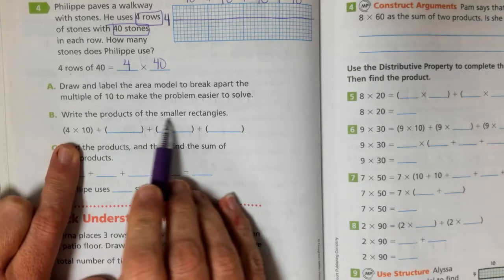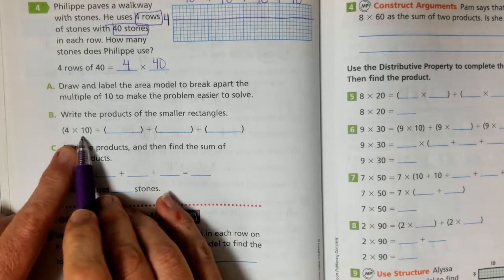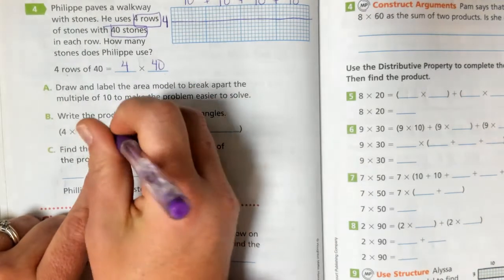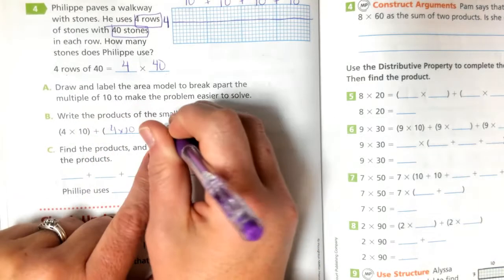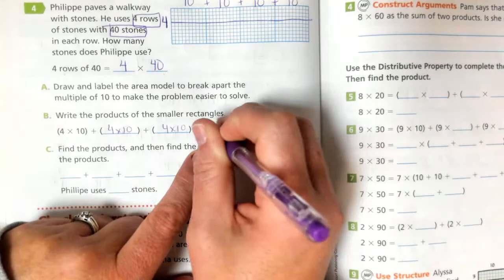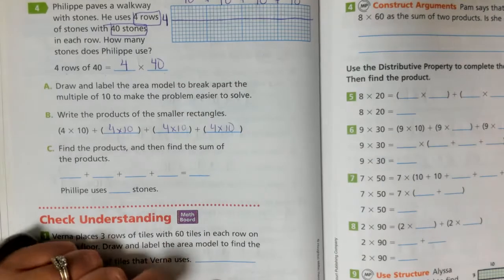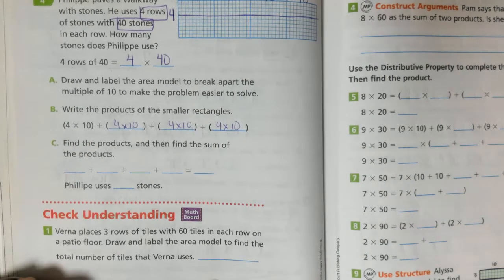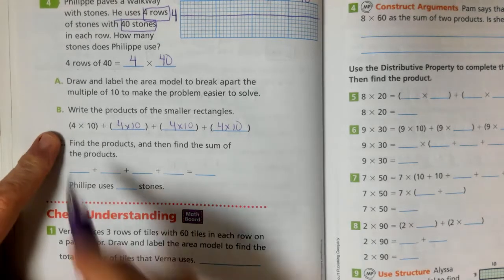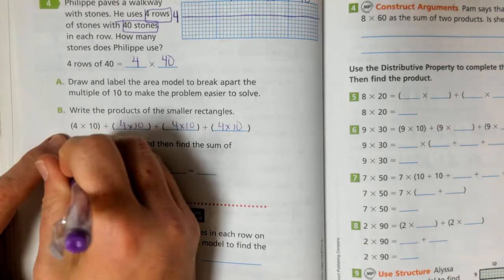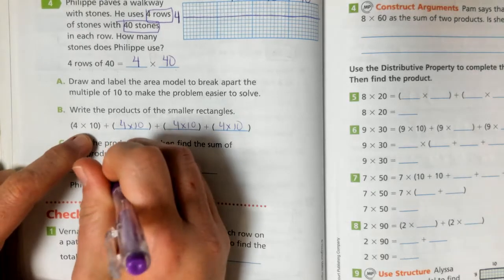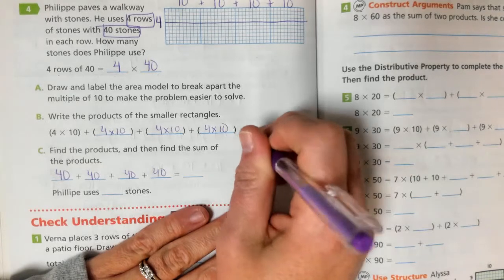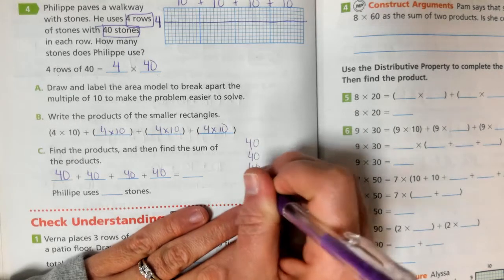So now we're going to write the products of the smaller rectangles. They already did one of them for us. 4 times 10, 4 times 10, 4 times 10, and 4 times 10. So 4 times 10 equals 40. And we're going to write that down here 4 times. So 40 plus 40 plus 40 plus 40.